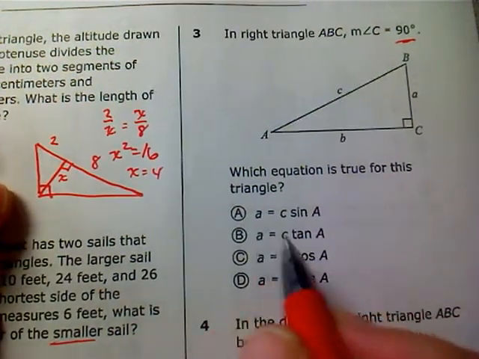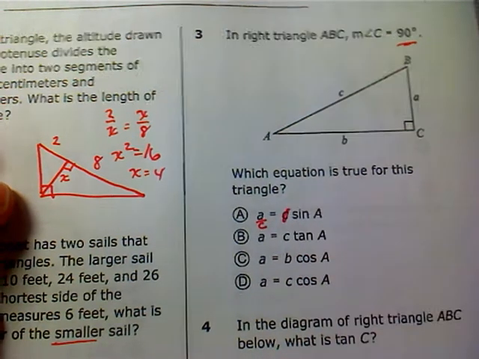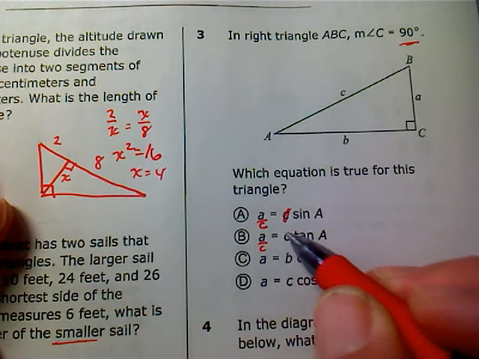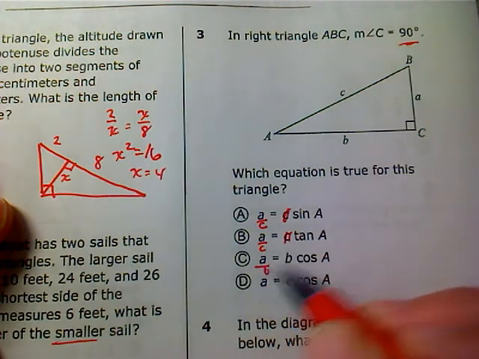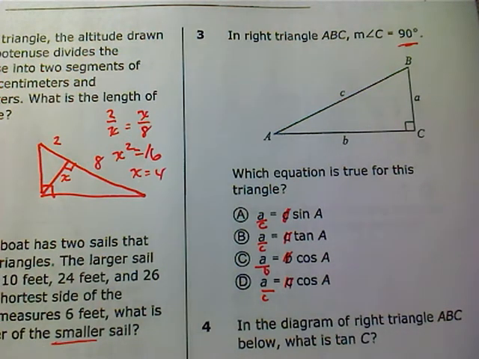So what I would do in my brain is take that first one and divide both sides by C. So that moves over. Divide both sides by C. So that moves over. Divide both sides by B. Divide both sides by C. And that helps my brain a little bit better.